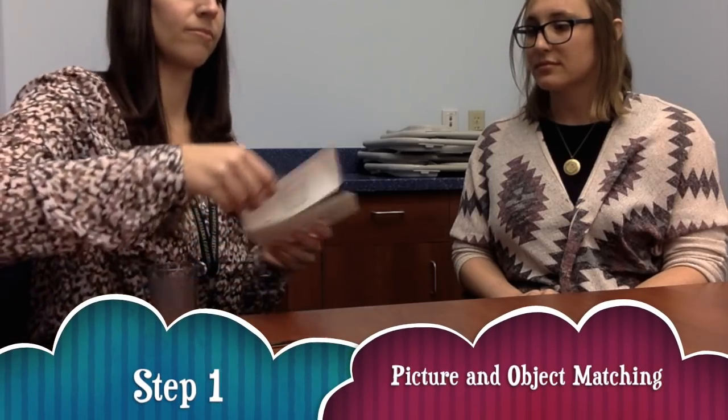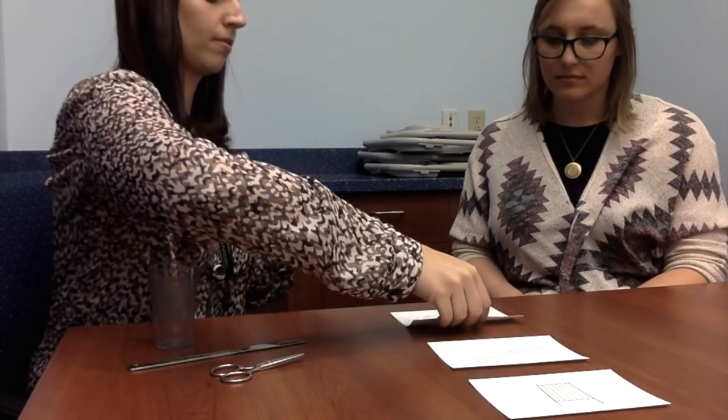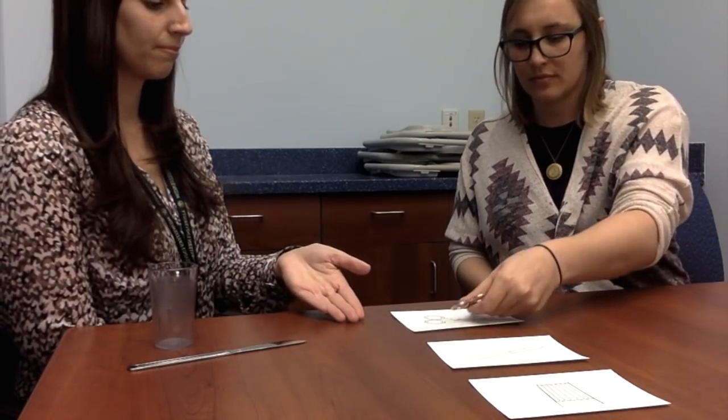In step 1, the clinician will arrange the picture cards in a random order in front of the client. The clinician will then give a single object to the client and indicate the client to match the object to the picture card.